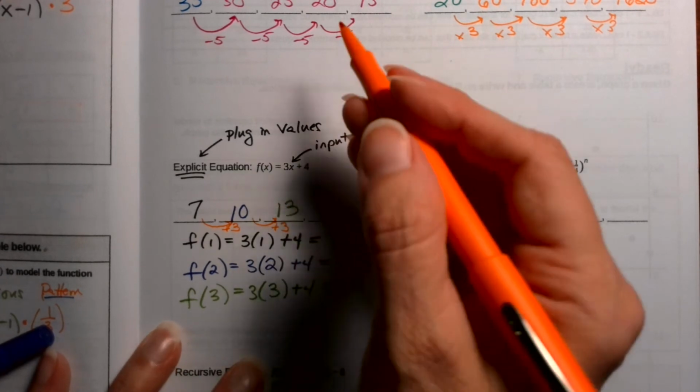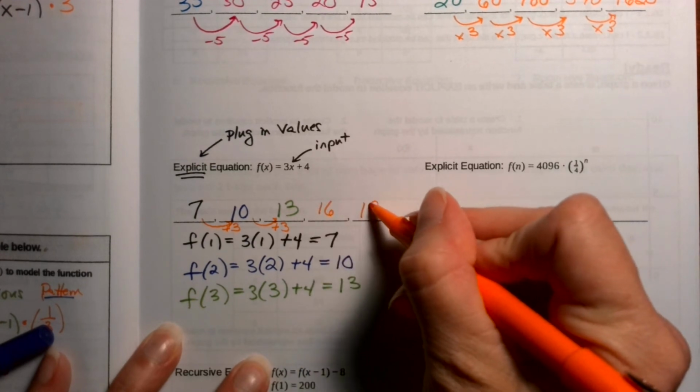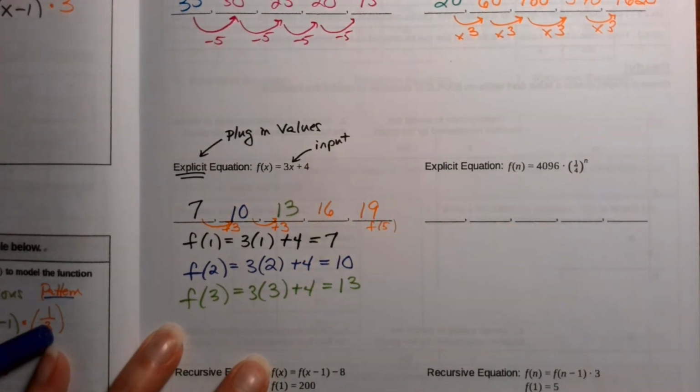Okay, because recursive is kind of easy. 13 plus 3 is 16, plus 3 more makes 19. I think that f of 5 is 19.